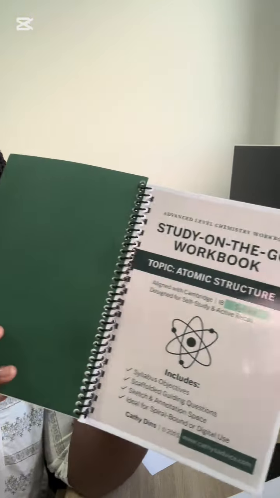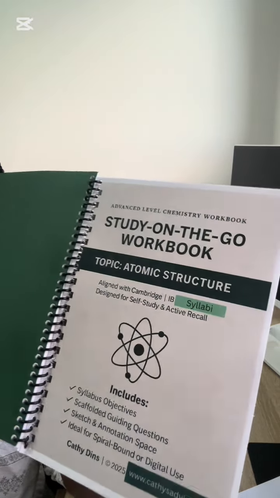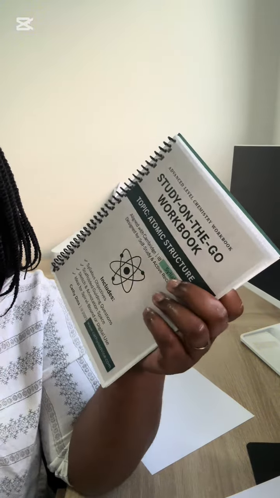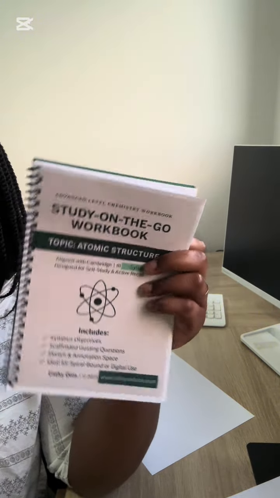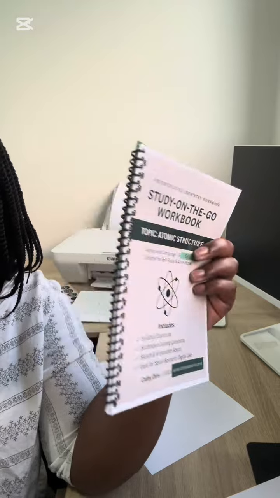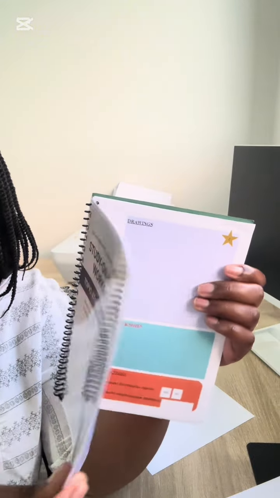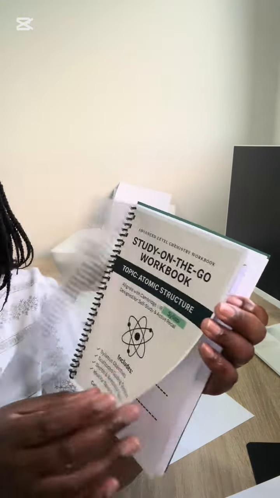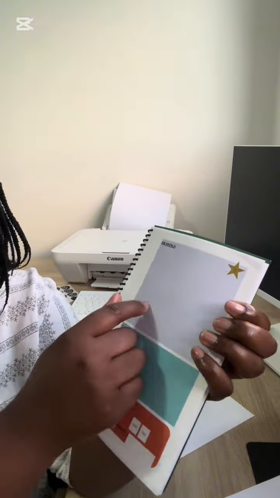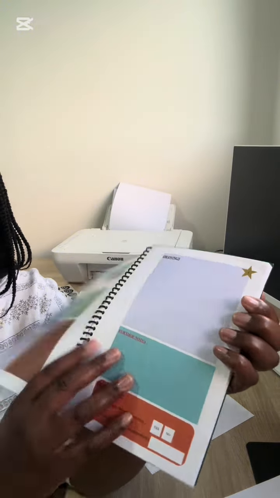This is a study on the go workbook. What it essentially means is that wherever you go, you can take it with you because it's a lightweight thing. You can put it in your pocket, even when you're seated on the bus, or you're in the car, or you're just somewhere in the park and you have your phone and there's data. You can simply open the little booklet and start addressing these objectives and going on just like that.